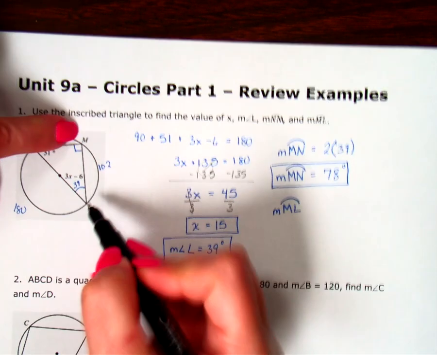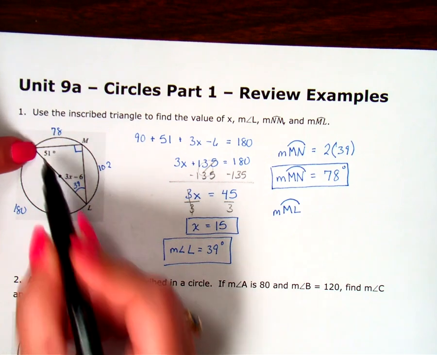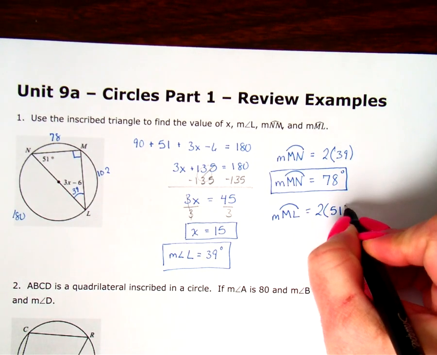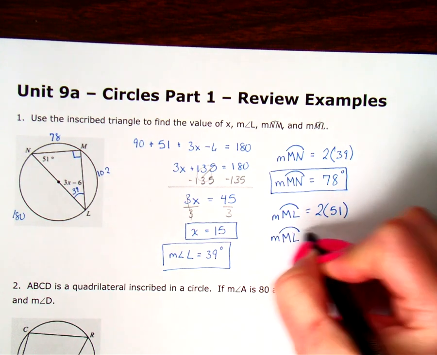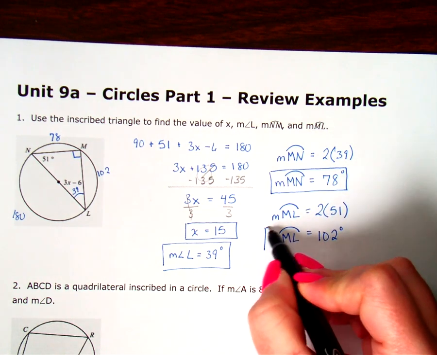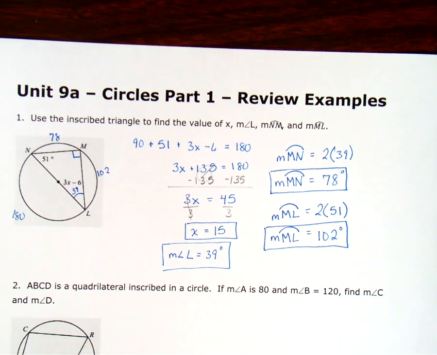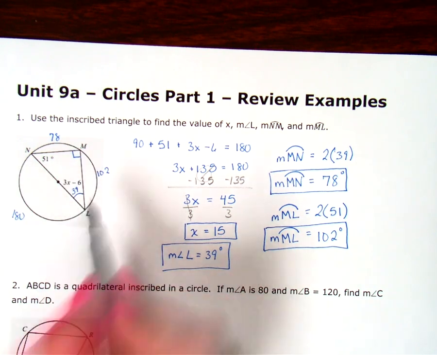Or I could say it's going to be twice the inscribed angle, so it's going to be twice the 51 degrees. So the measure of ML is going to be 102 degrees. Either method works just fine. Either double the 51 or take the 78 away from 180. They will both work. All three arcs together should add up to the whole circle, 360.